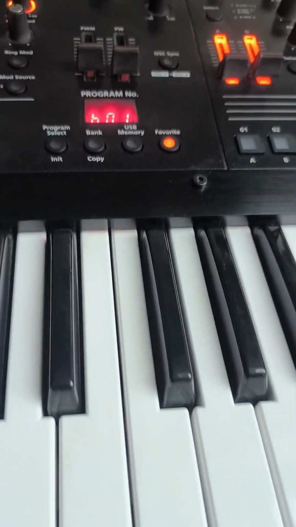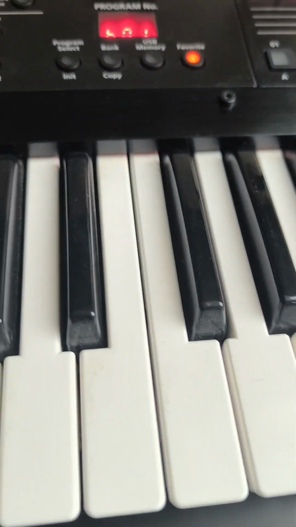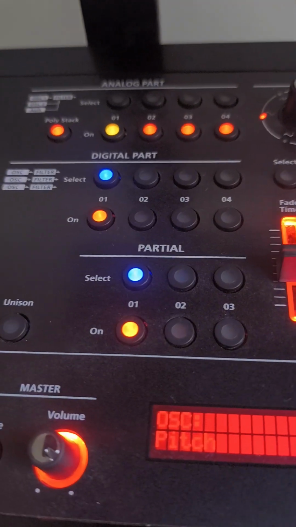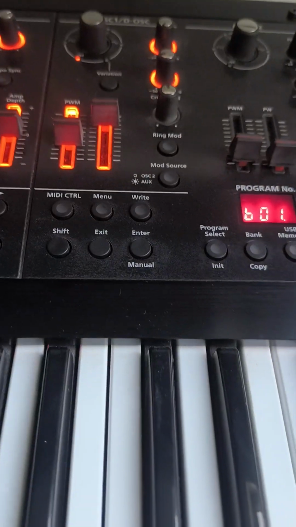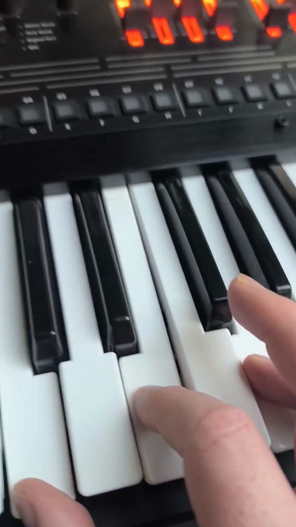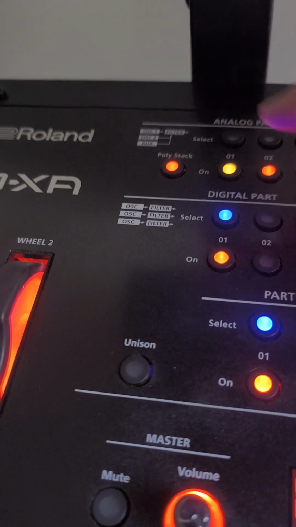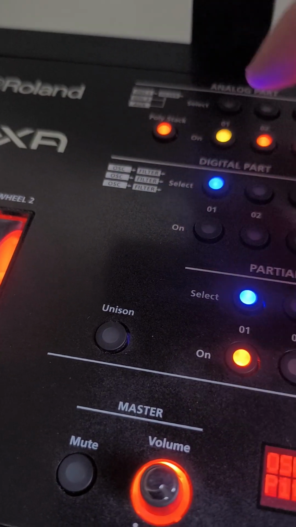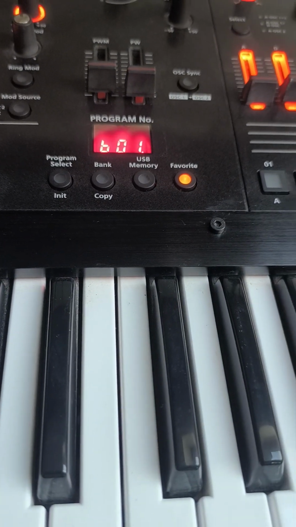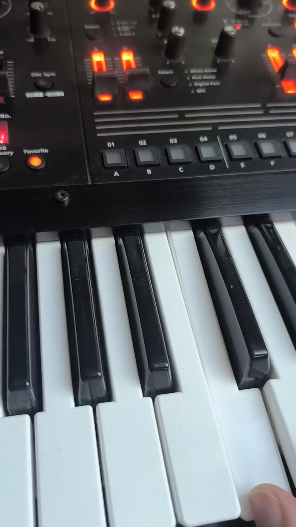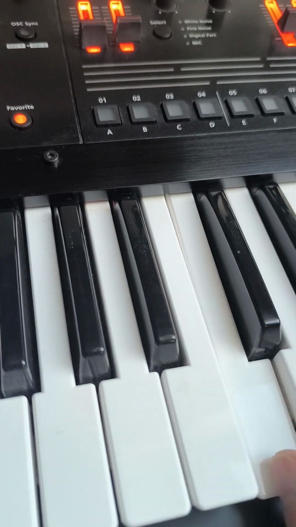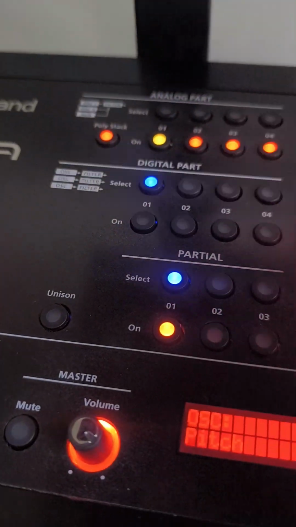What do I got here? So you see the way, by having both of them on at the same time, it kind of layers and deepens the sound. So that was it with it on. I'll turn it off again now. And I'll turn it on. And off.